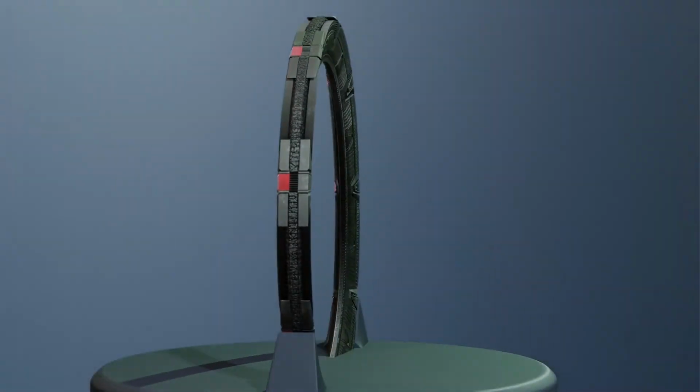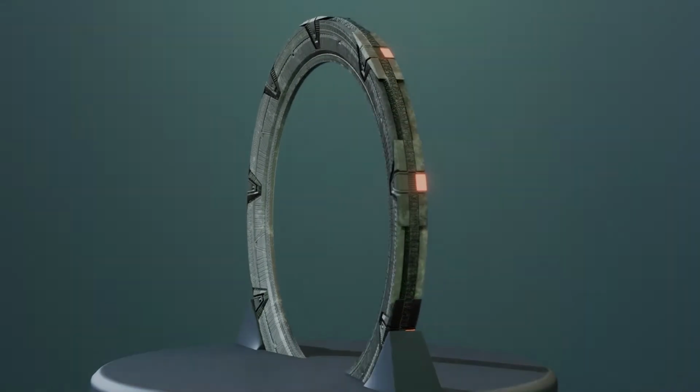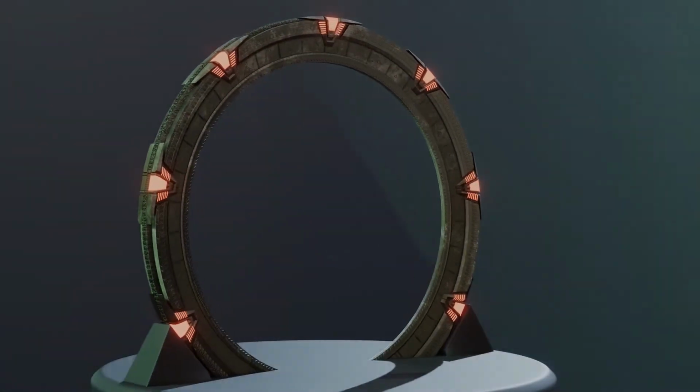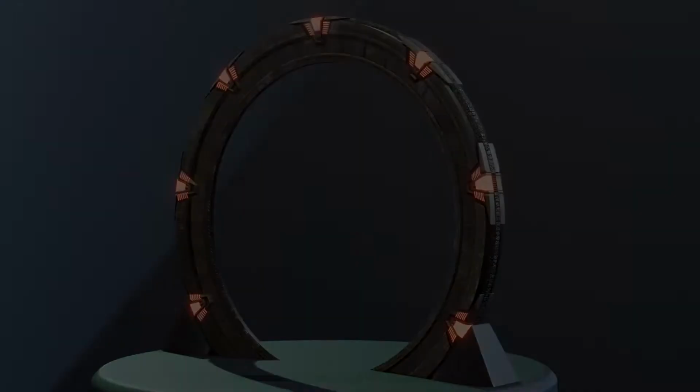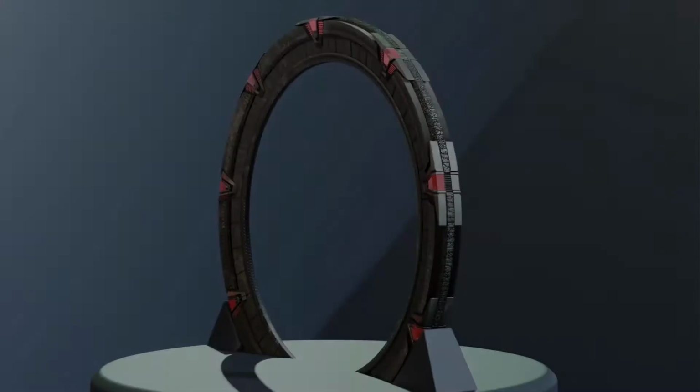Welcome, this time in part 6, how I model the Stargate. In this part, I will show you how I model the inner part of the gate. This part of the gate I call the emitters because I think they send the signal to open the wormhole.